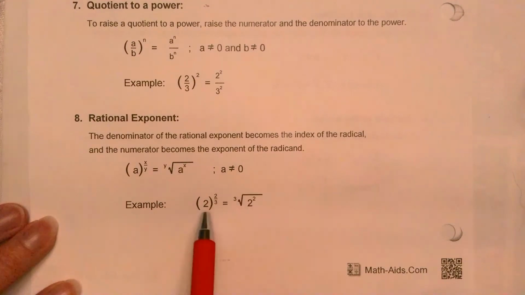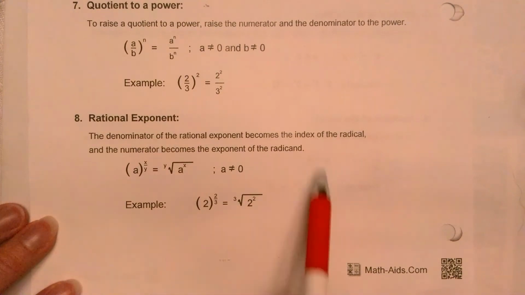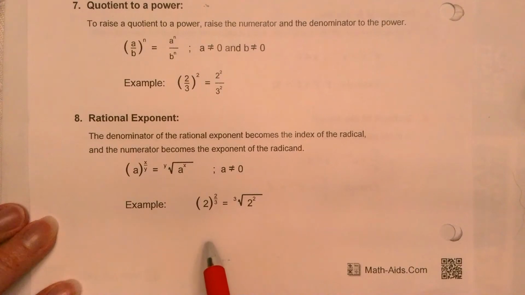And if I have something like 2 to the 2/3, this becomes the cube root of 2 squared, or the cube root of 4. So this is a rule that we have alluded to. I've talked about a square root being the same as a power of 1/2, and a cube root being the same as a power of 1/3. And this is where we're going to use that.